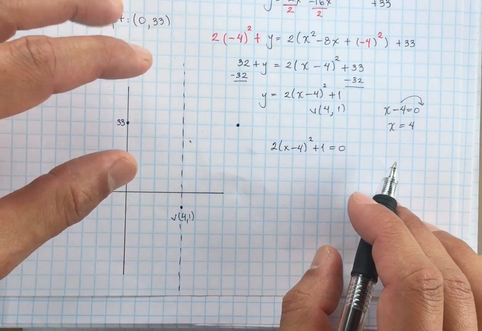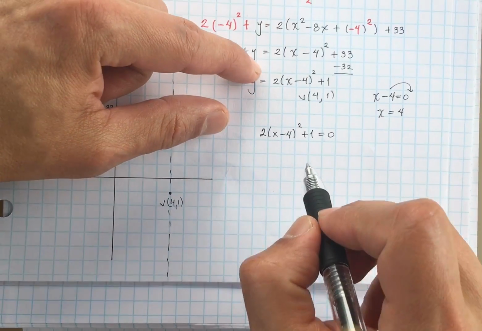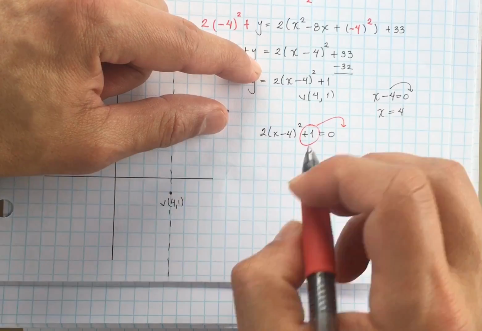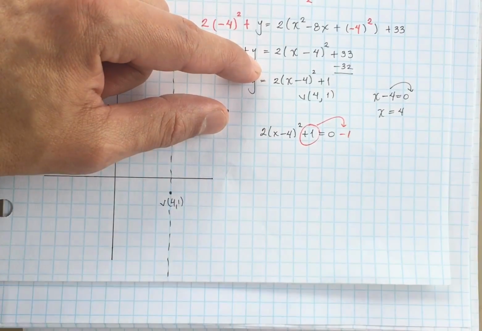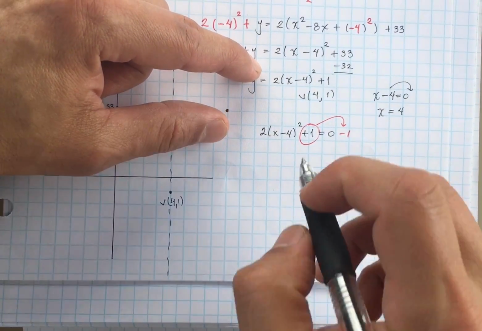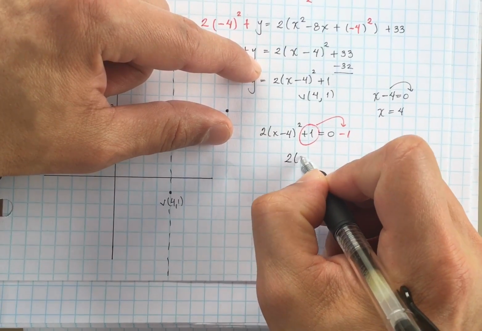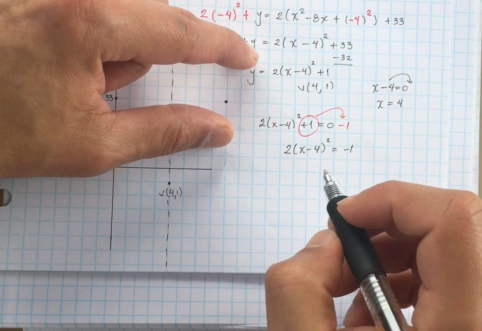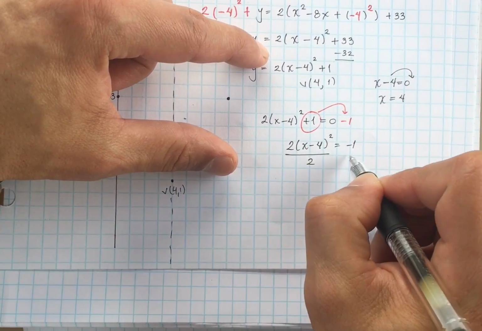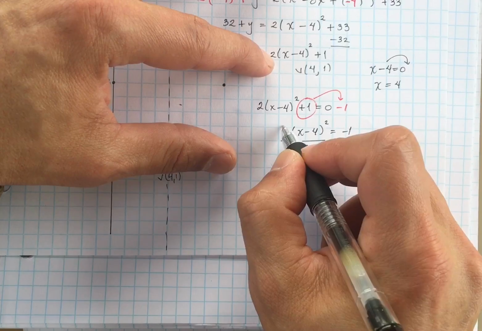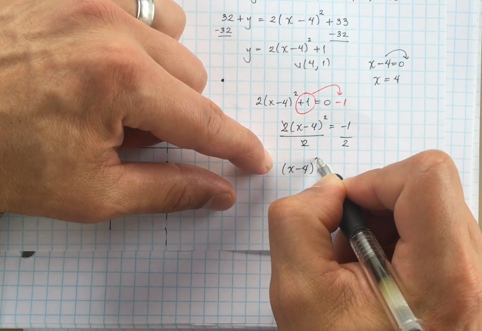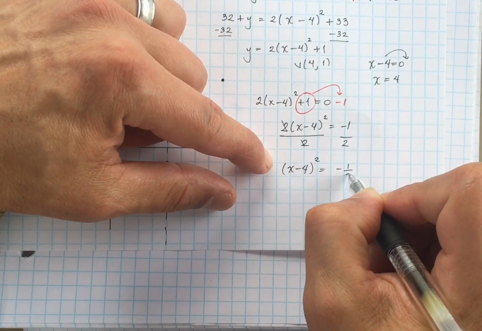So what do you do now? Well, we start doing the math. We're going to take the 1 to the other side. It becomes a negative 1. So now I have 2 times x minus 4 squared is equal to negative 1. Now what do I do? Now I divide by 2. 2 divided by 2 is 1. X minus 4 quantity squared is equal to negative 1/2.